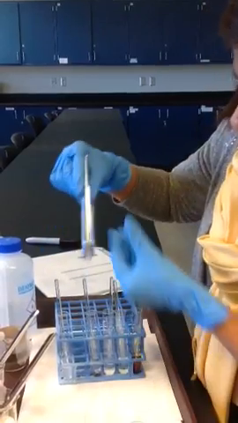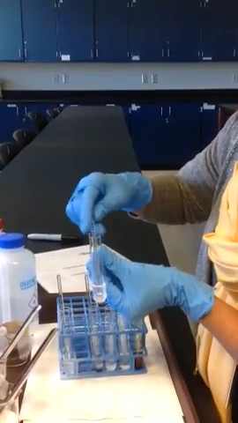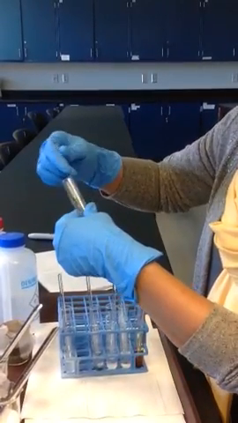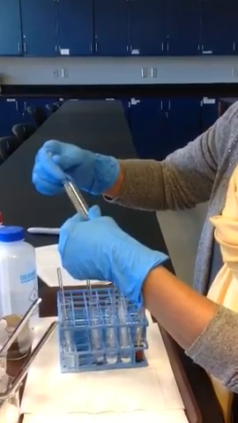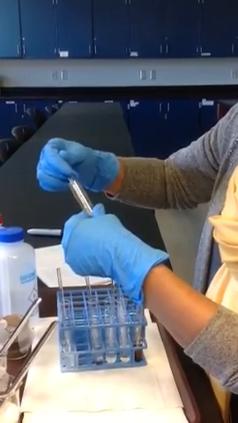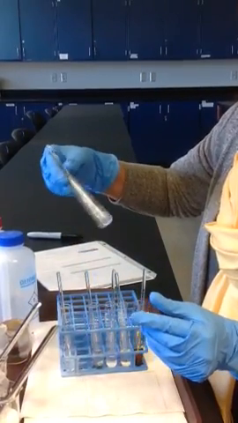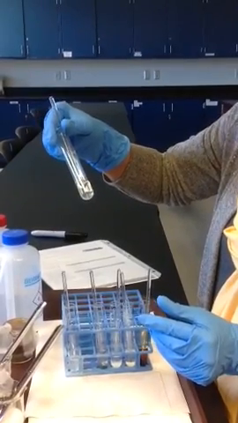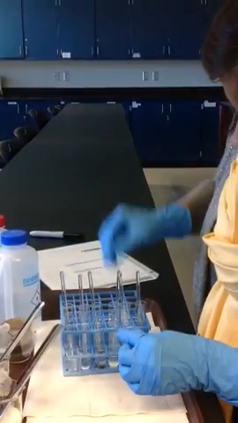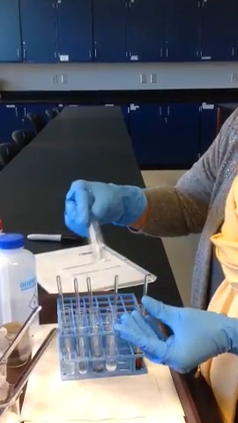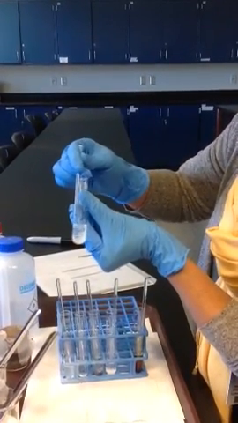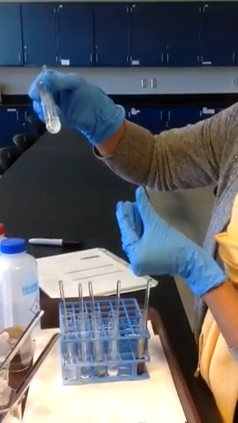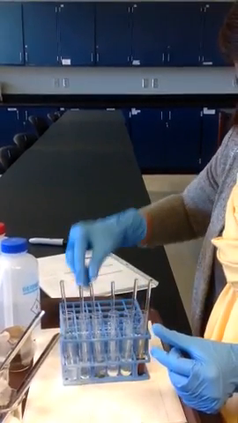Let's take number 2, which was sugar. You can see sugar has dissolved in water, and look here. And notice how it's not dissolving. You can see the crystals, so it doesn't dissolve in paint thinner.